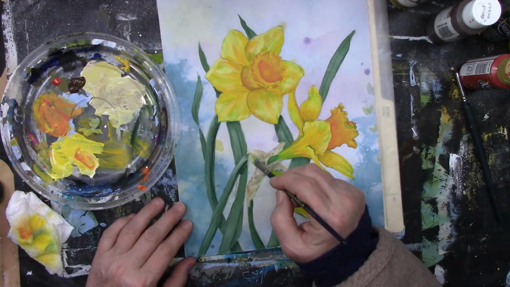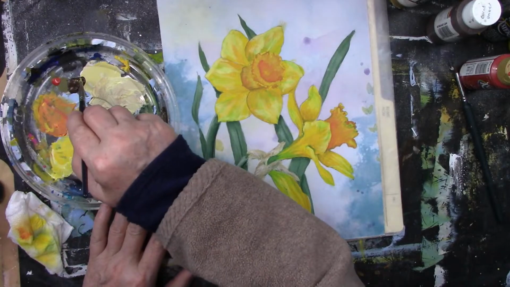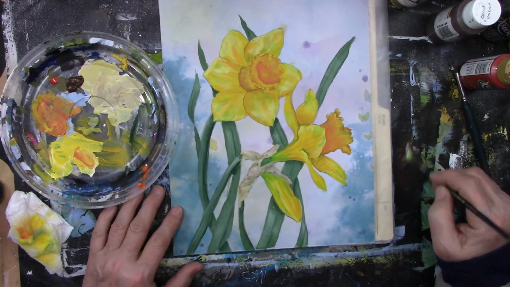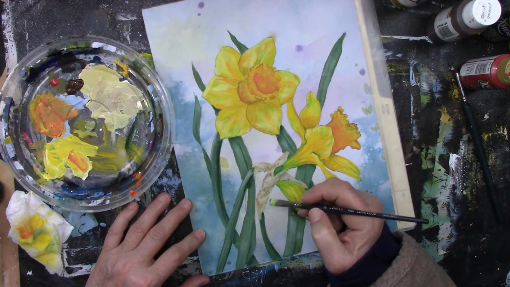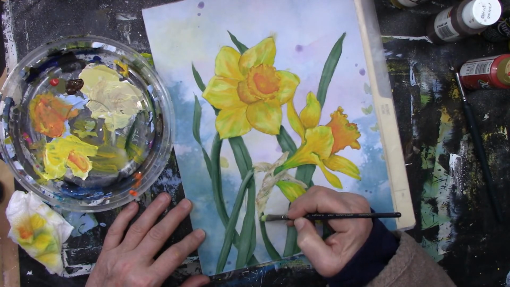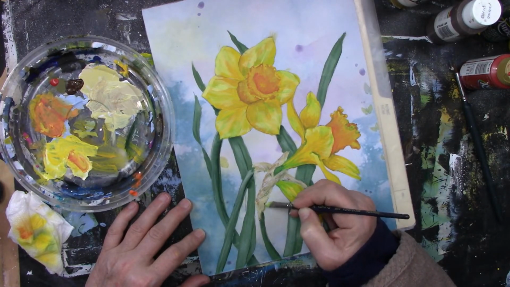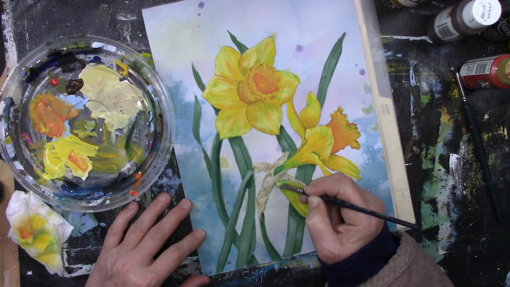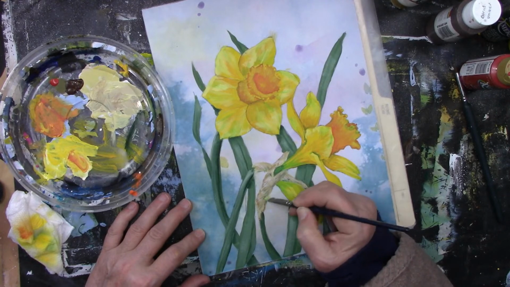You can take a marker or a sepia marker and put more lines in there if you want. Just going to put a little bit of shadowing in here, under here.